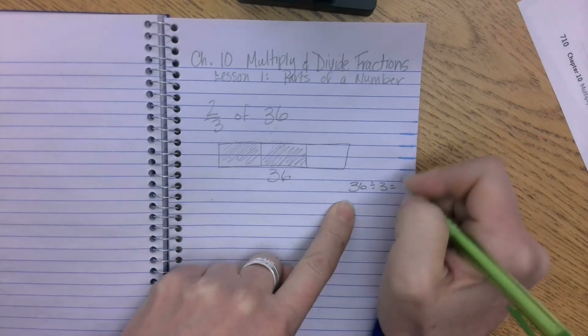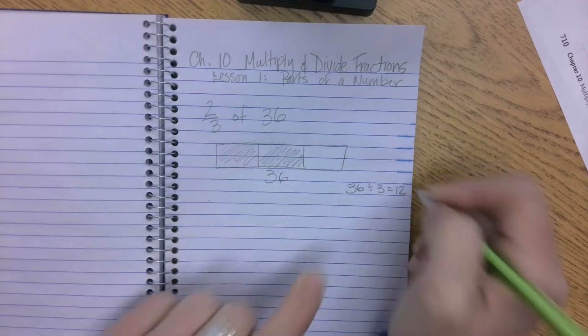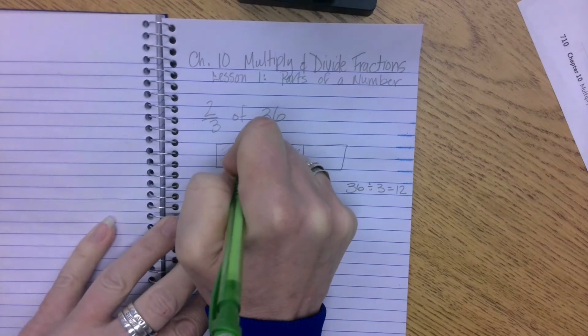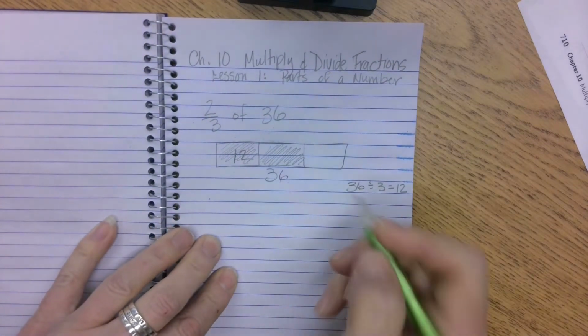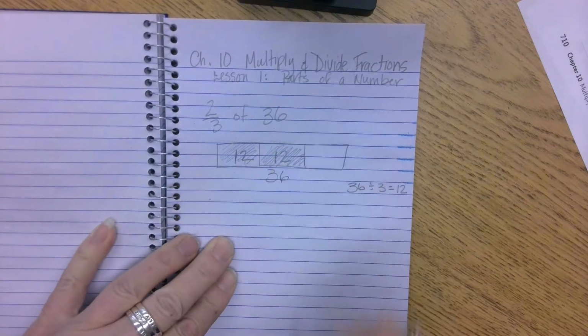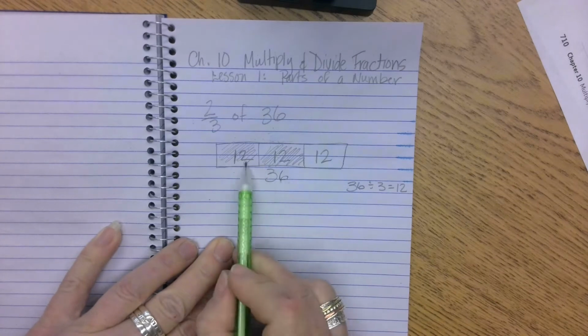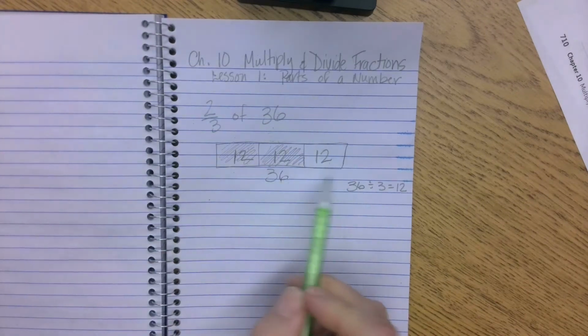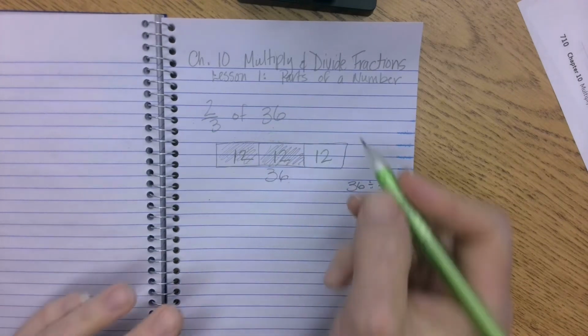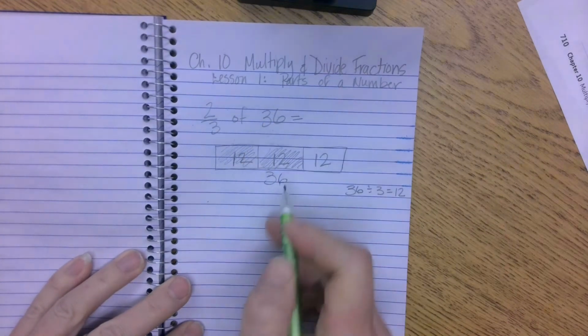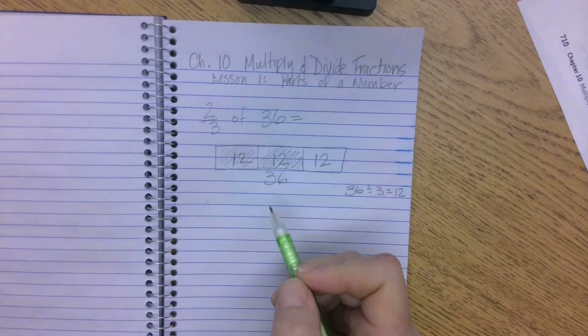So 36 divided by 3 is 12. That means this one has 12 inside. This one has 12 inside. This one has 12 inside. When you add up 12 plus 12 plus 12, it equals that 36. However, I only want to know how much these are.